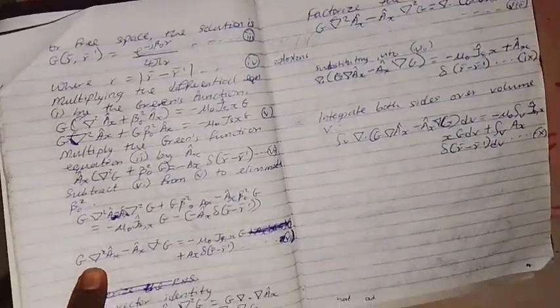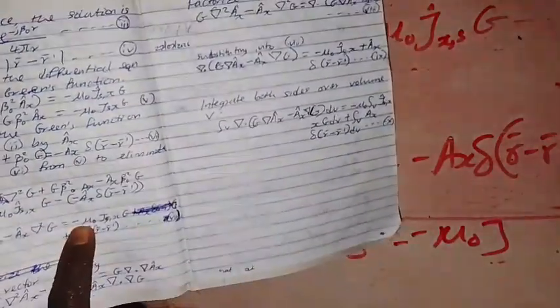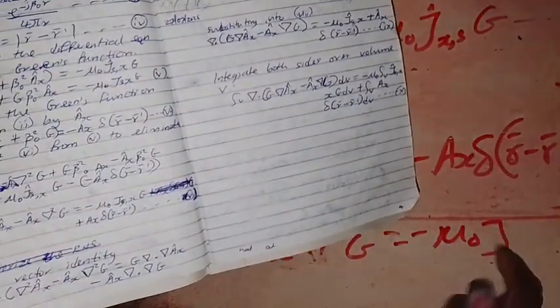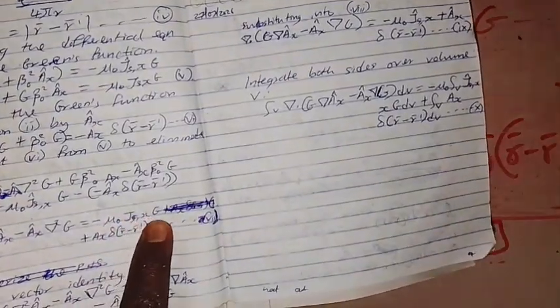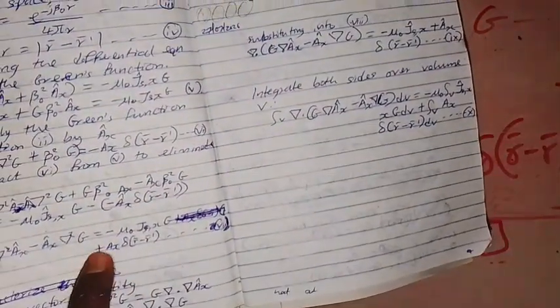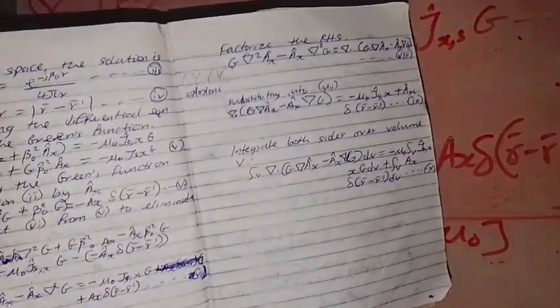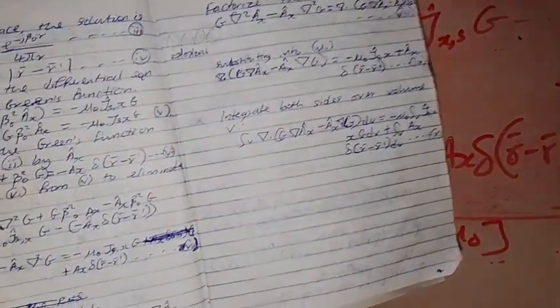Let me just show you my notes. Look at what I've written so far. Of course, the beta is out. Then equal to minus what I was about to write, and then plus this, which is this one.